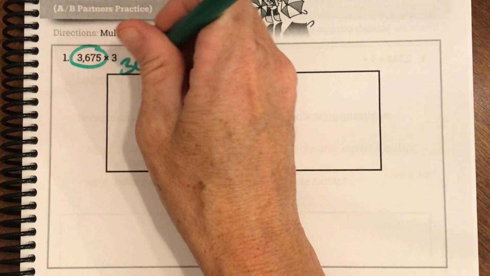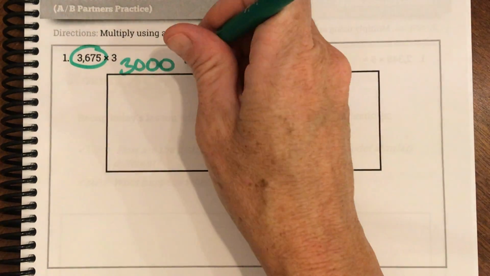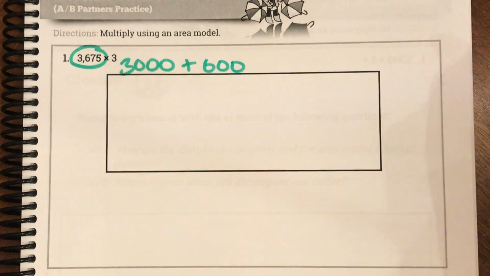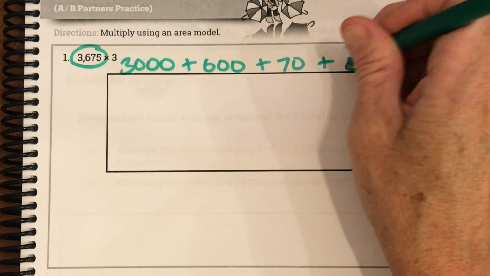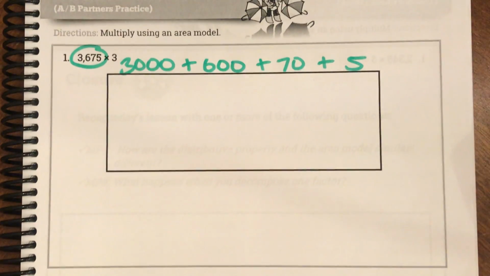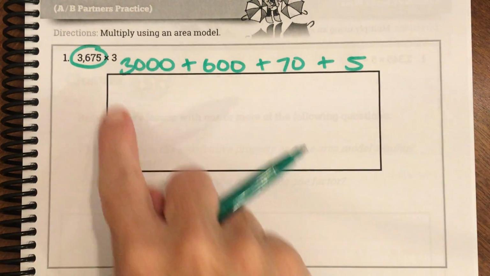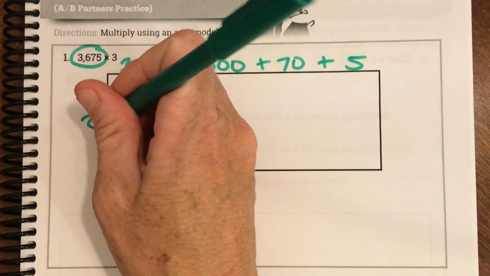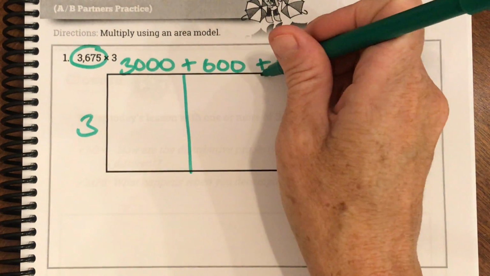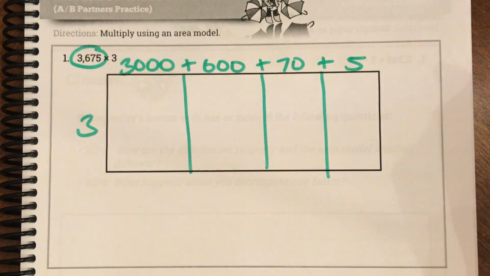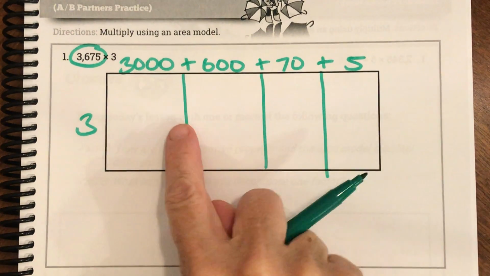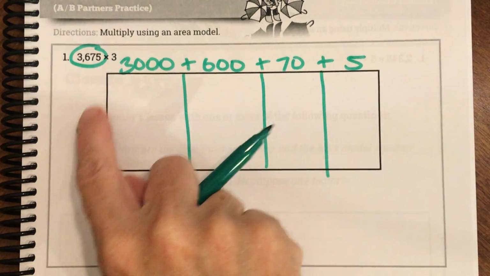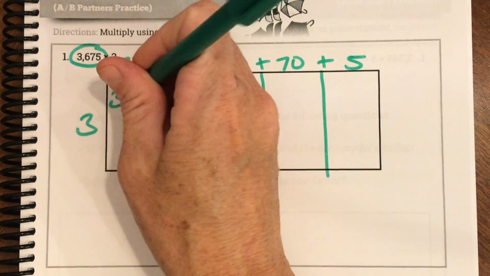So we have 3,000 plus 600 plus 70 plus 5. Okay, and our third step is we're going to put our lesser factor over here, and then let's divide this up. Okay, and our fourth step, which is our long step, is we're going to write the problems and then solve. So 3 times 3,000.